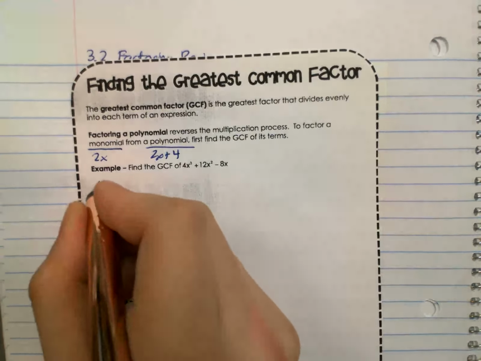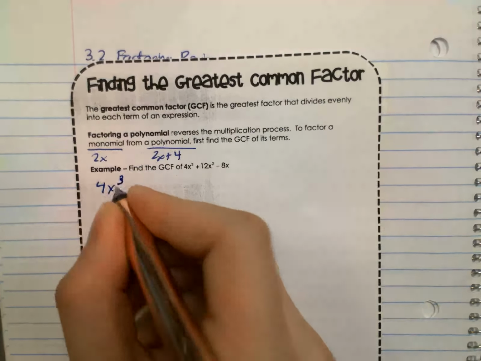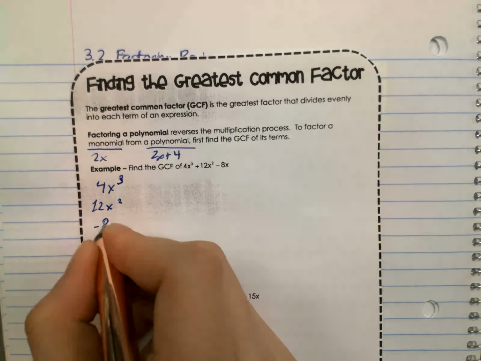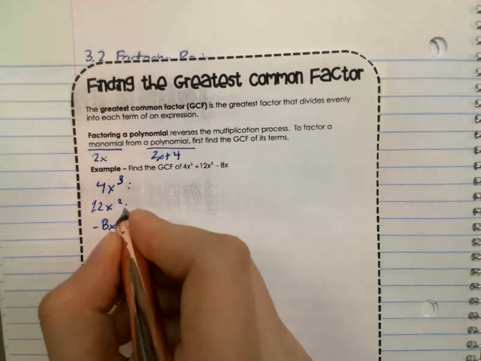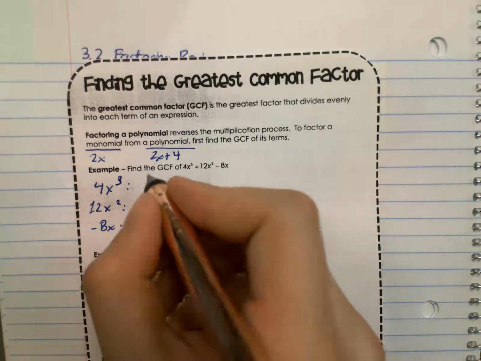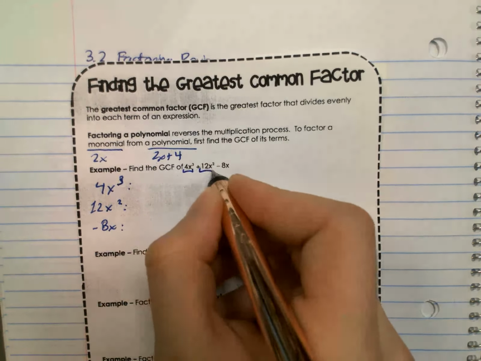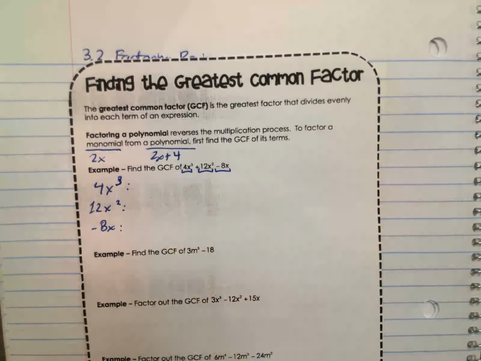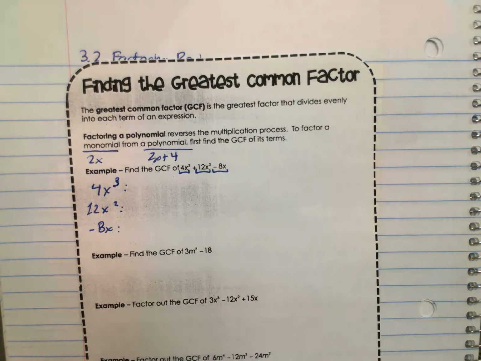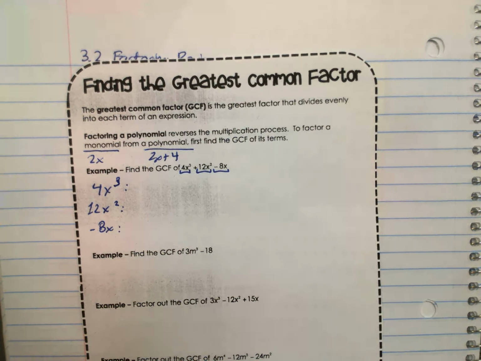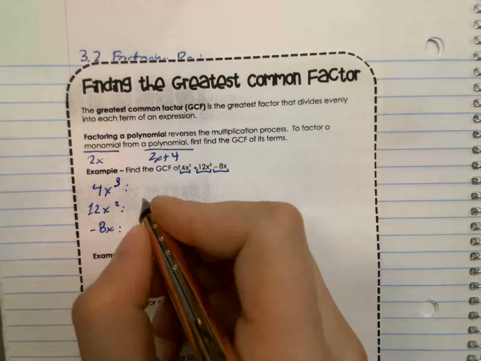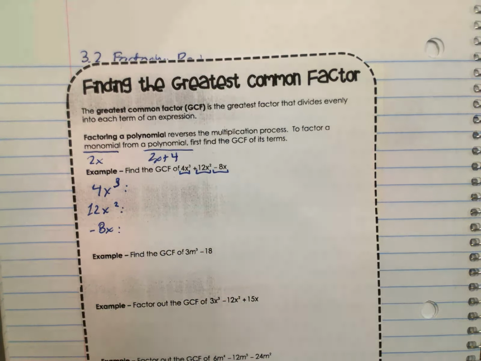Now, taking a look at the first one. We've got 4x cubed, 12x squared, minus 8x. We're taking every single one of these parts and bringing it down here, like a train station, or rail lines. Now, what we do is we break this apart into its smallest corresponding parts.